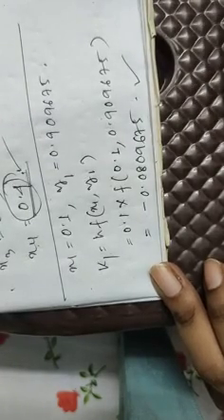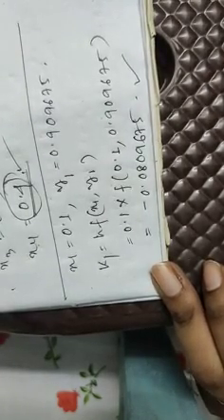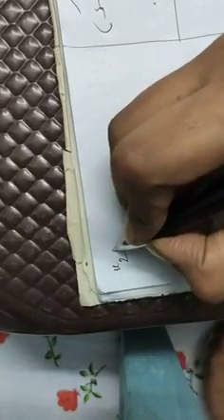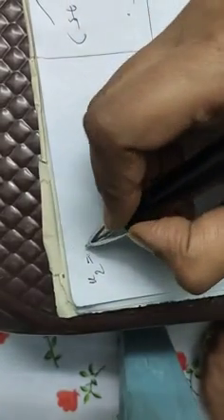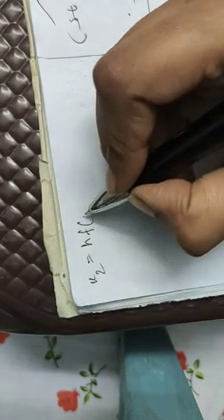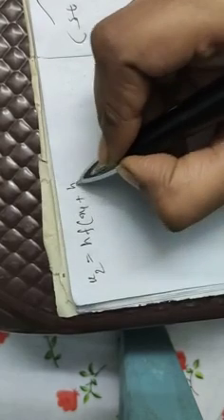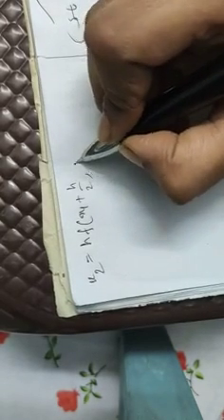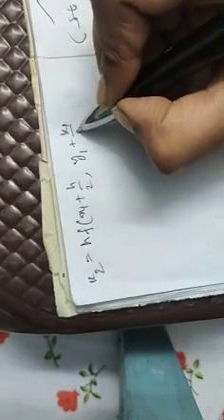For the next step, the second step, moving to K2. The rule will be h f of x0 plus h by 2, y0 plus k1 by 2. So for the second step, it will become x1 plus h by 2, comma y1 plus k1 by 2.